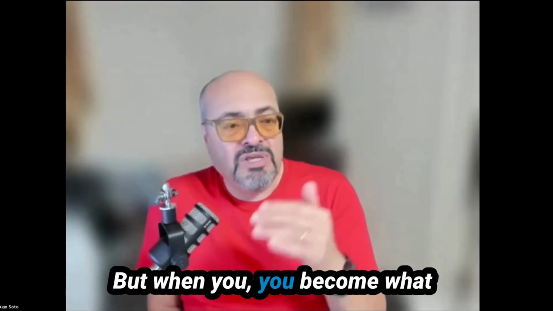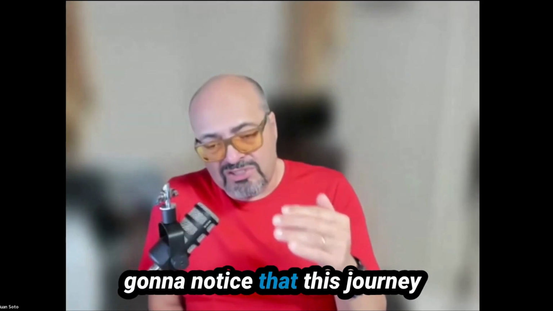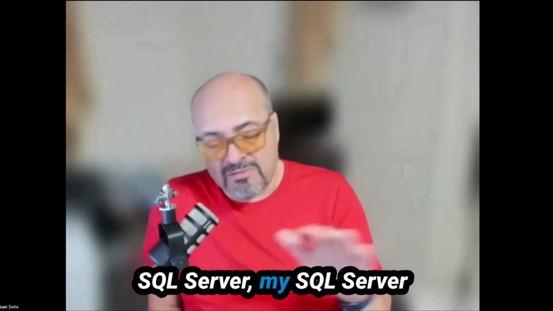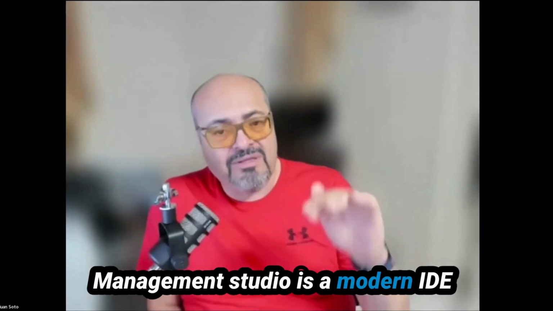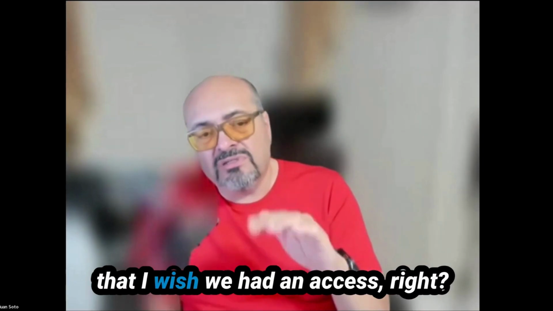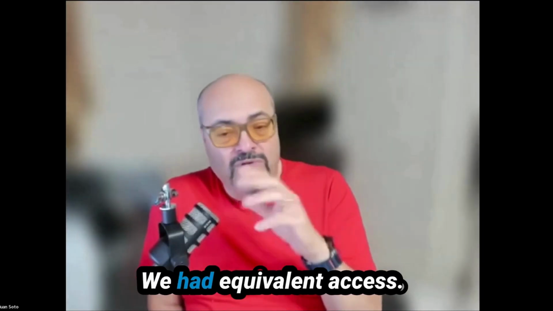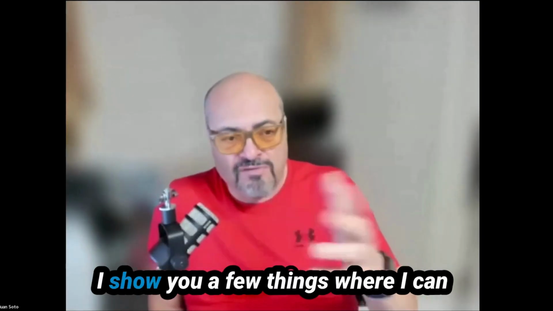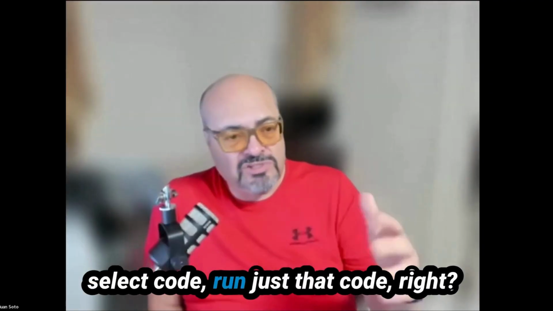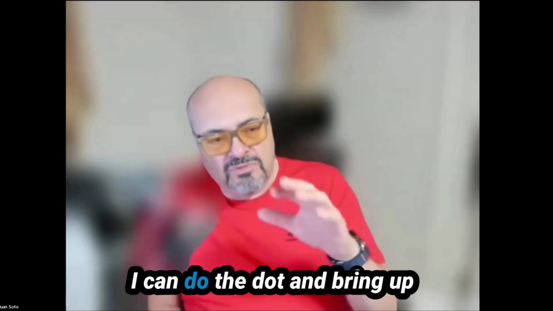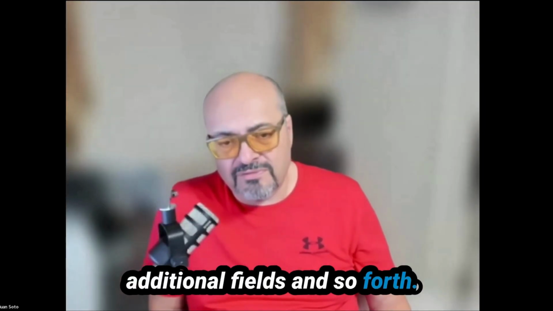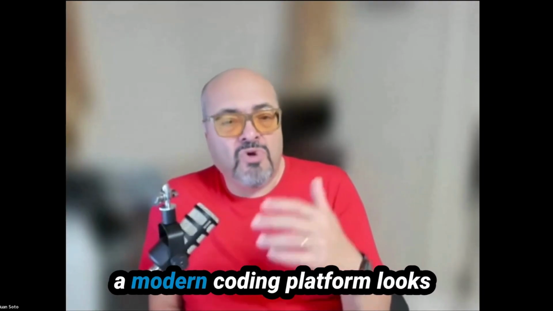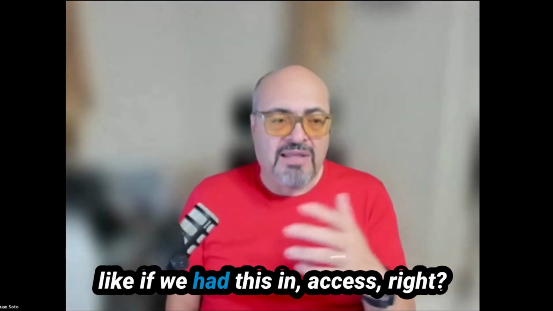But there are several things you're going to notice in this journey that you're going to take. Number one, you're going to love the tools. SQL Server Management Studio is a modern IDE that I wish we had in Access, right? We had an equivalent in Access. You're going to love the IntelliSense. You're going to love how easy it is. I show you a few things where I can select code, run just that code, right? I can do the dot and bring up additional fields and so forth. You're just going to love the experience. You're like, oh my gosh, this is what a modern coding platform looks like.